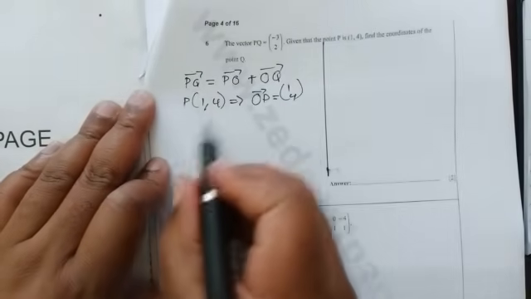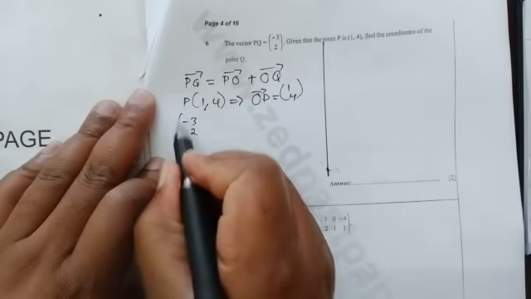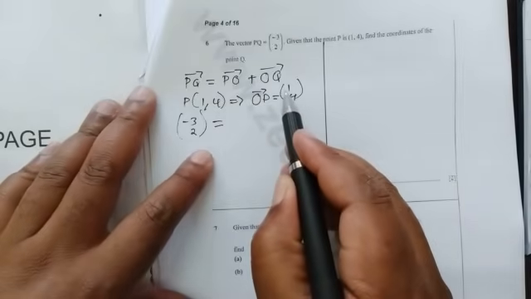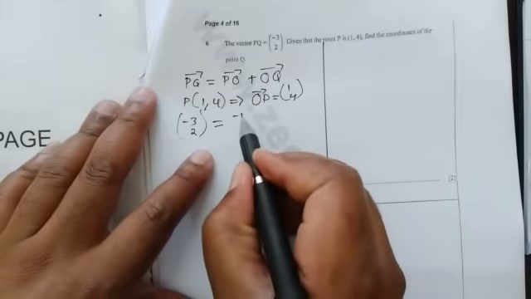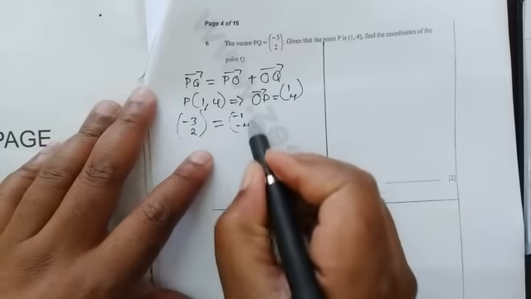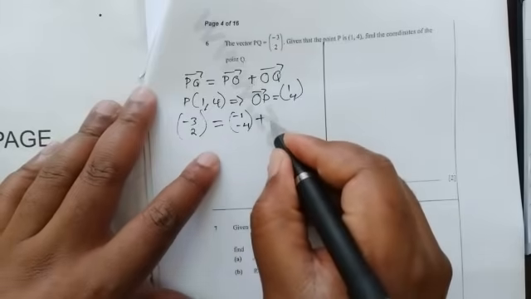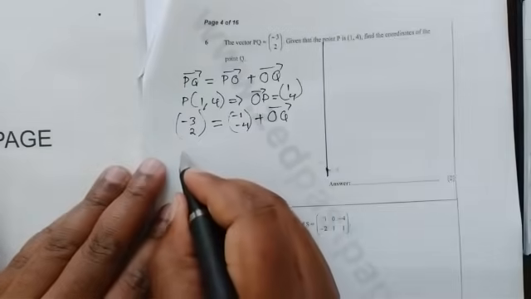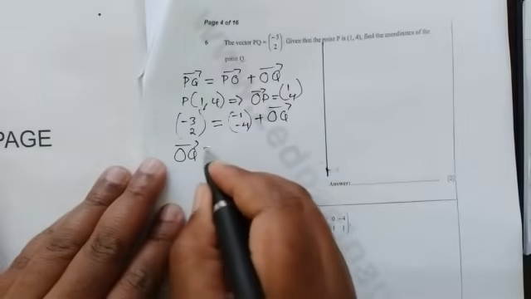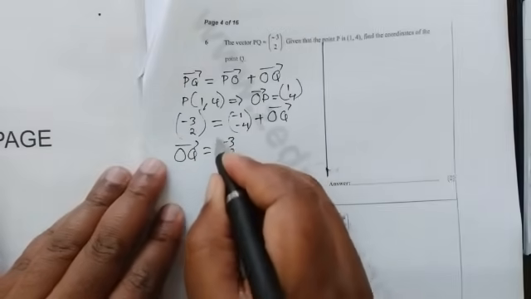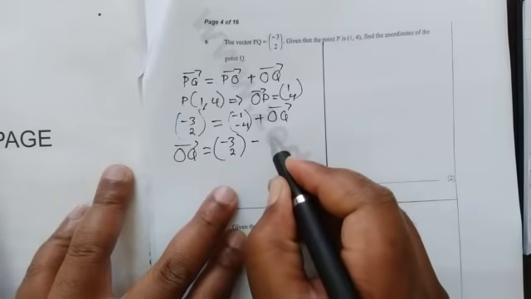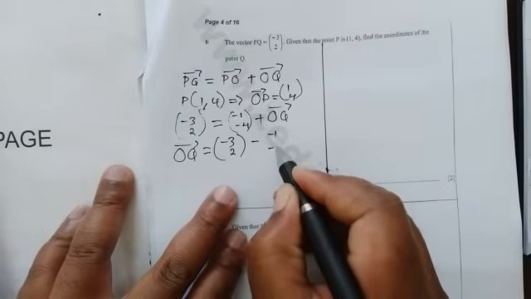What is PQ? It is this one, negative 3, 2, is equal to PO. PO is the negative of this one. So you can just introduce negative here and negative there. Plus OQ. Meaning that OQ will be equal to negative 3, 2 minus, this is positive, we take it to the other side, minus negative 1, negative 4.